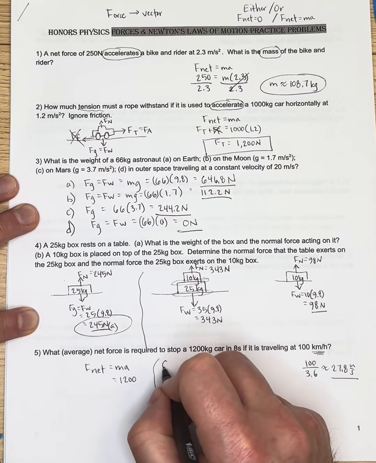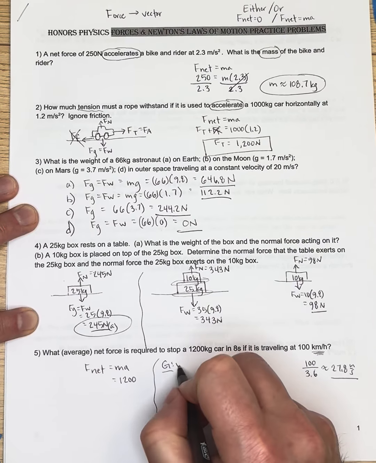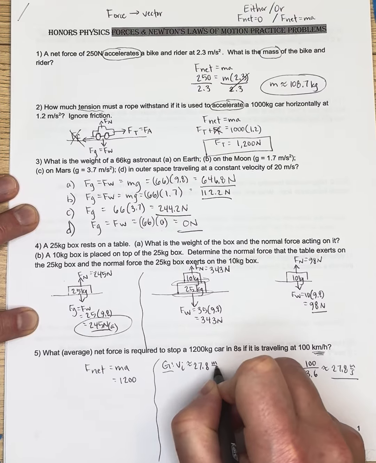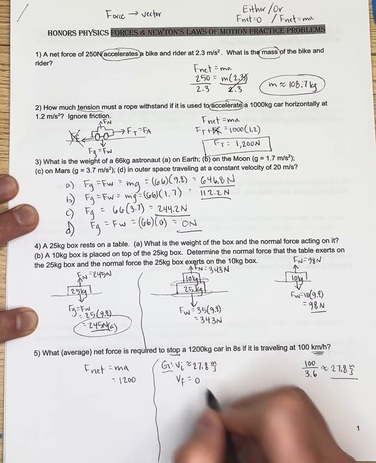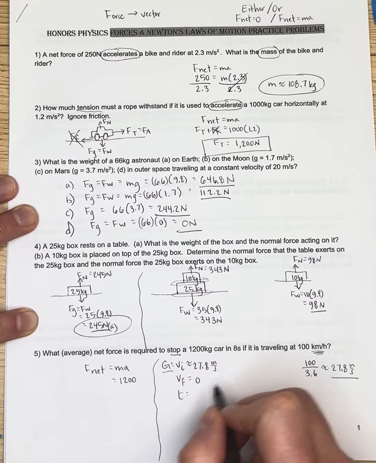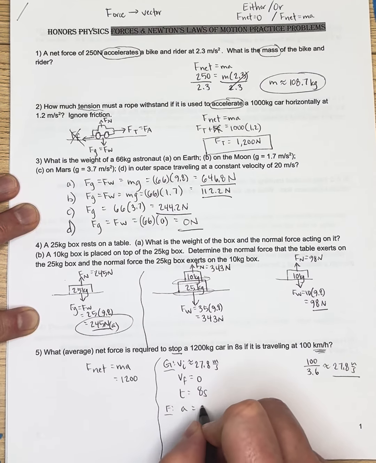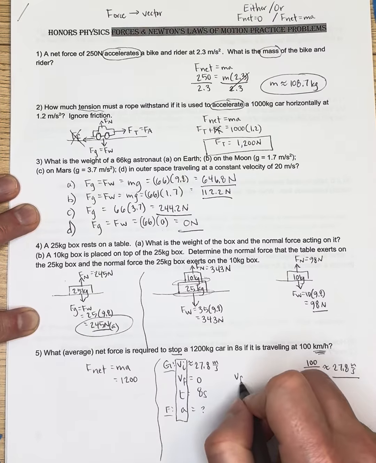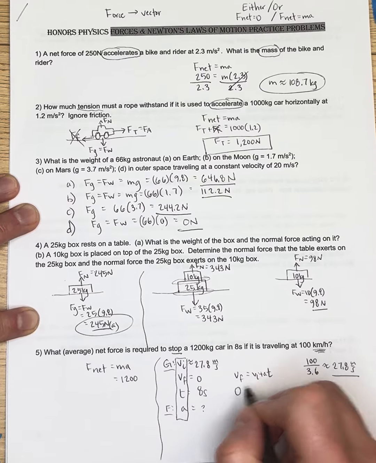So let's look at what information we're given. This velocity of 27.8 meters per second, that's the car's initial velocity. The final velocity, the car is stopping, so the final velocity is 0, and it happens in 8 seconds, and we want to find acceleration. Well, if we look at this combination of variables, that'll set up for using vf equals vi plus at. So we'll substitute our values in.